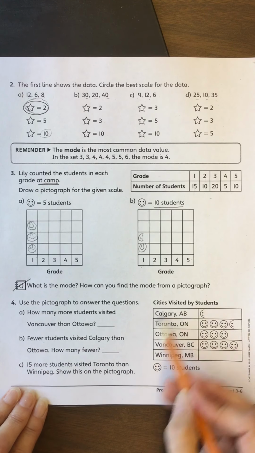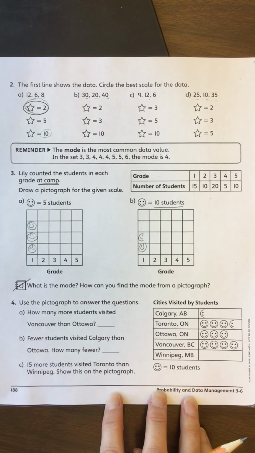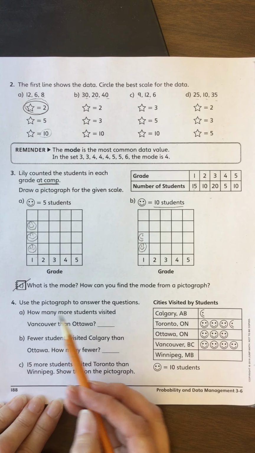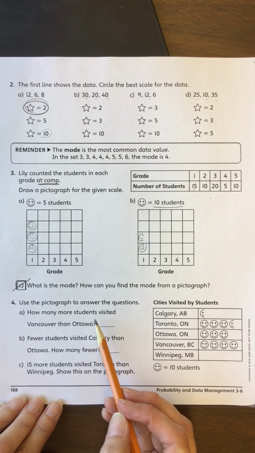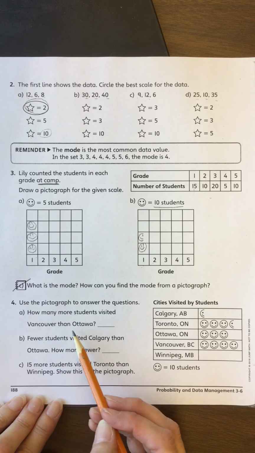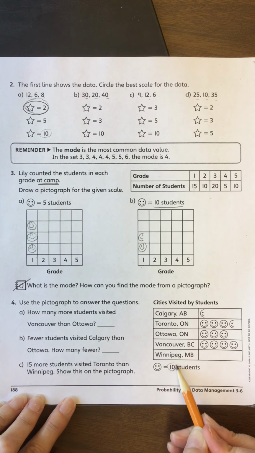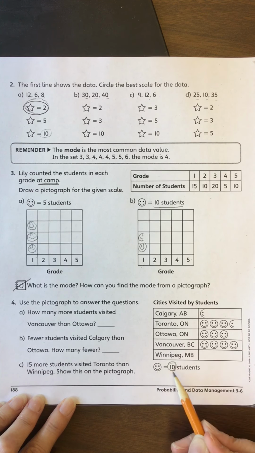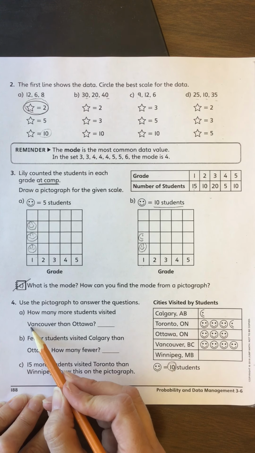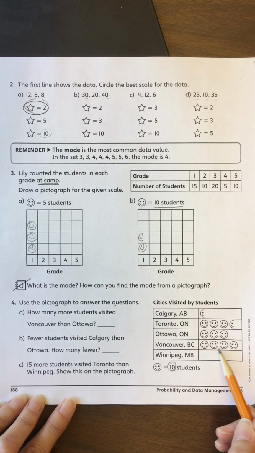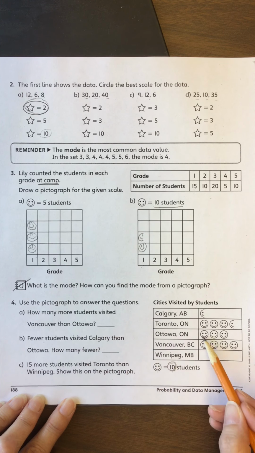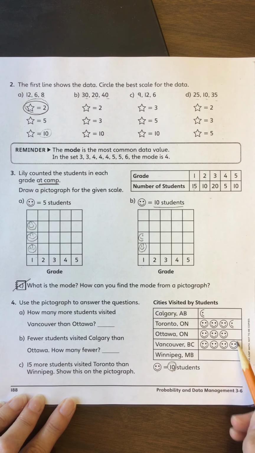For the last one, you are analyzing some data given to you on a pictograph. So use the pictograph to answer the questions. How many more students visited Vancouver than Ottawa? Well, the scale is 10. Every happy face means 10. So you have to find out first how many students visited Vancouver, how many students visited Ottawa. Look, there's a difference. What is the difference? You're going to write it here.